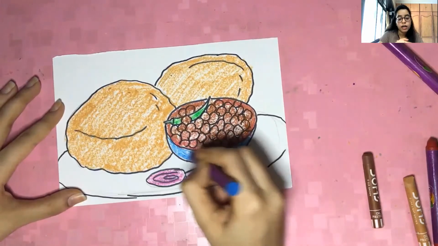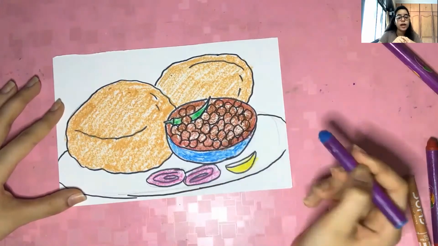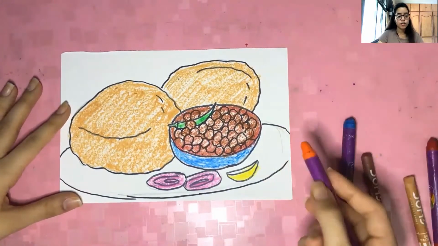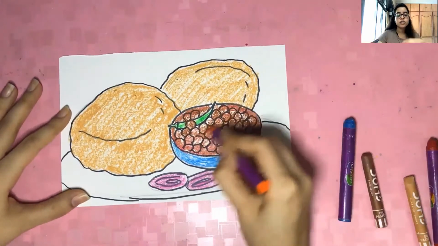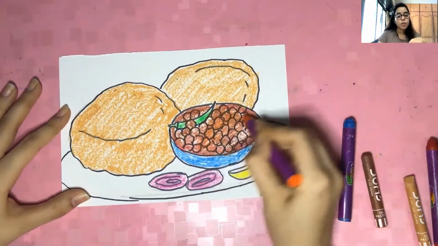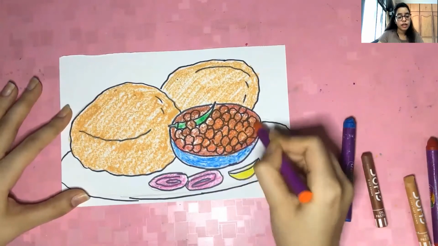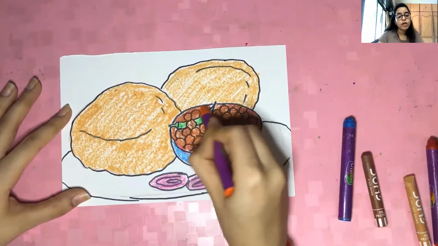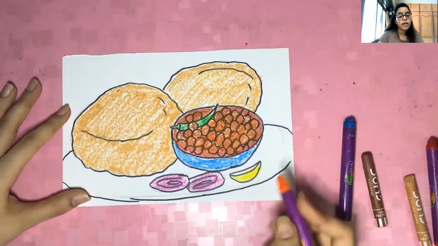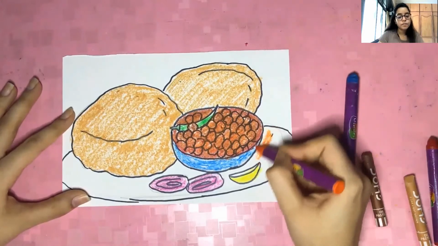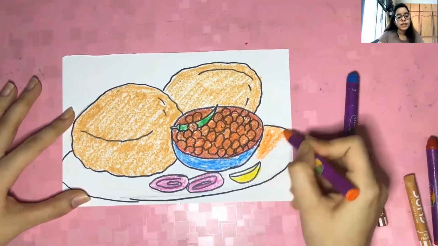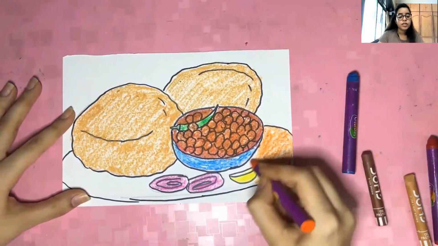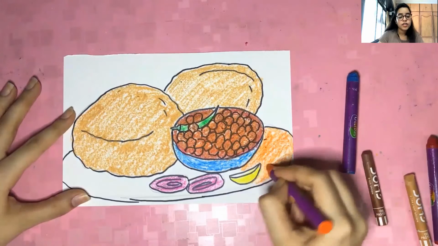Don't worry if you are not along with me while adding colors, because as I said, you all have already mastered the techniques of adding colors to your rough illustration. So you all can just go at your own pace while filling colors into it. I've just gone ahead and given a shading of orange into the bowl as well. And now I'm going to lastly fill color inside the dish. Okay, so I'm just adding color inside the dish.